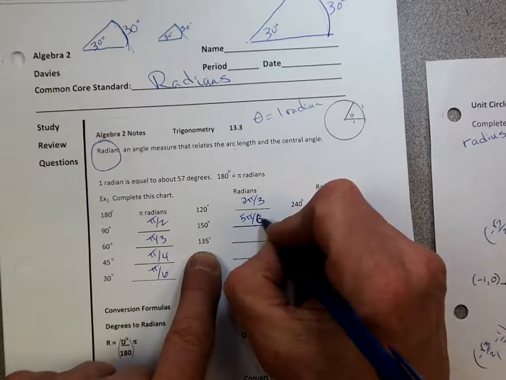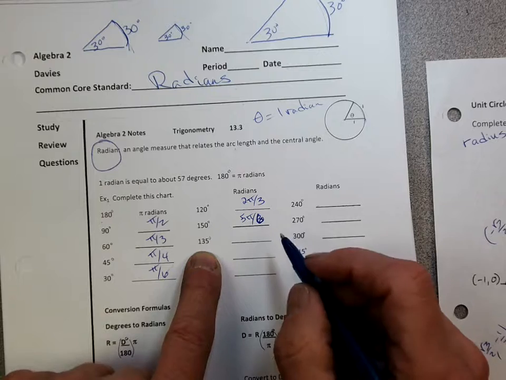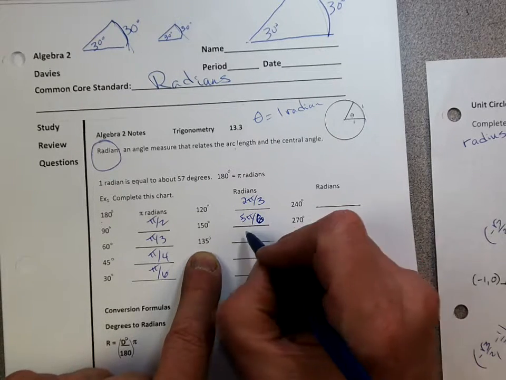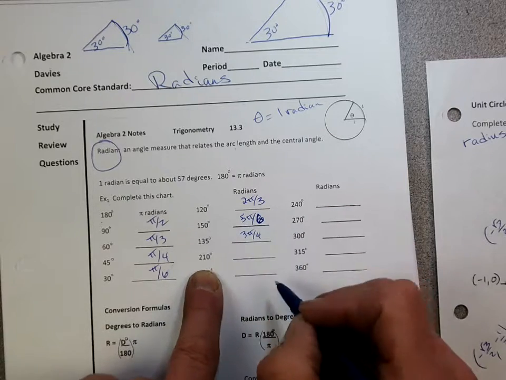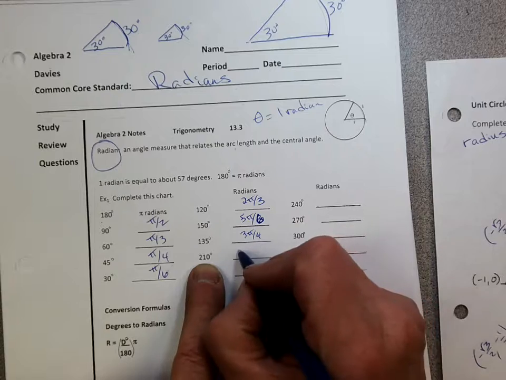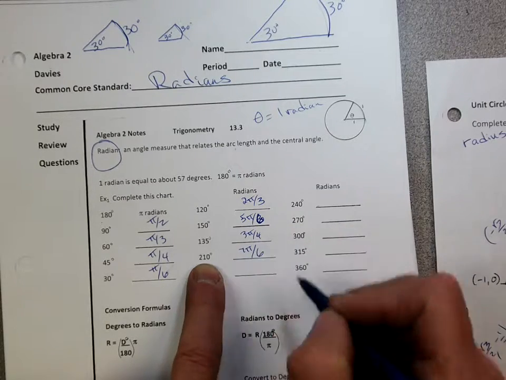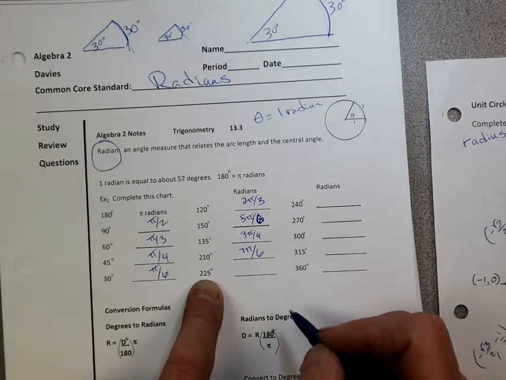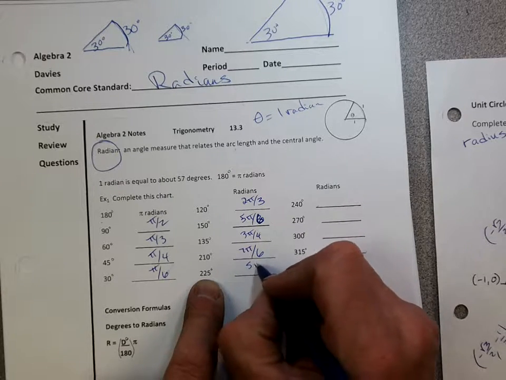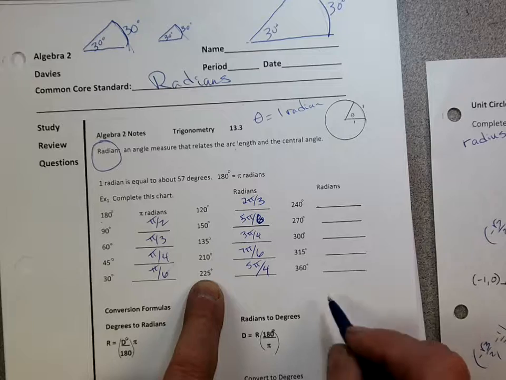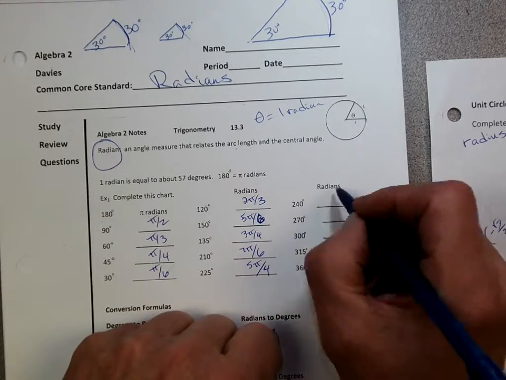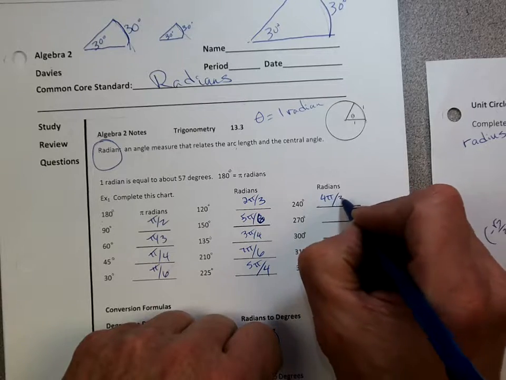My bad. 135 degrees. 3 pi over 4. 210 degrees. 7 pi over 6. Thanks, Alondra. 225 degrees. What's the radian measure? 5 pi over 4 is right. 240 degrees. 4 pi over 3.